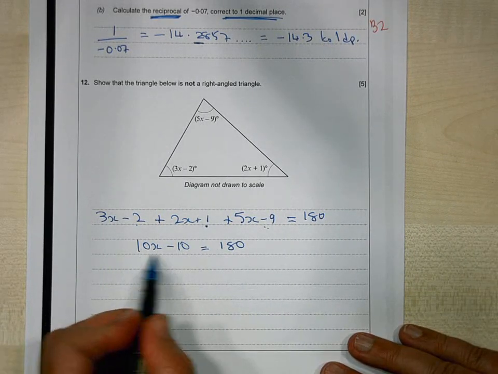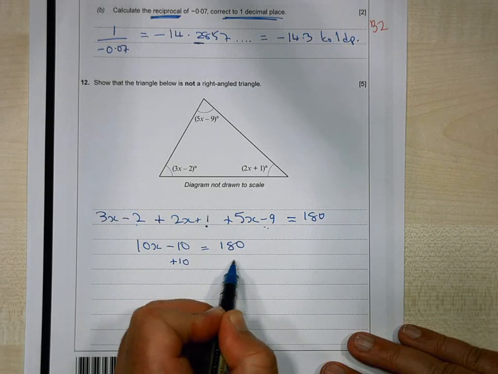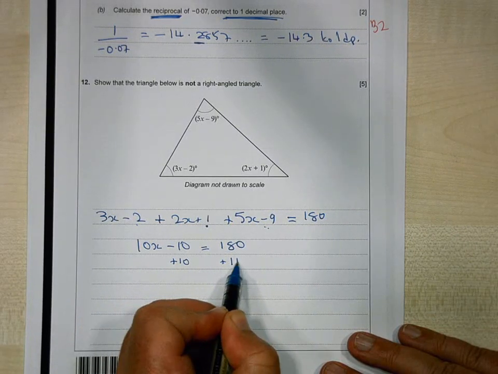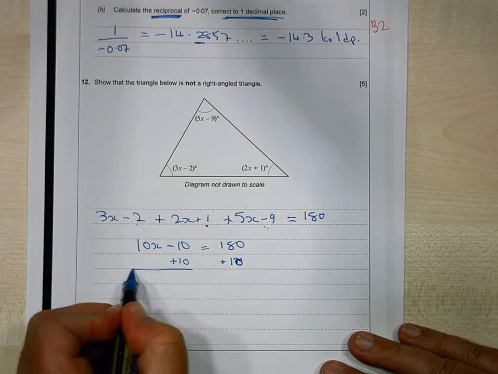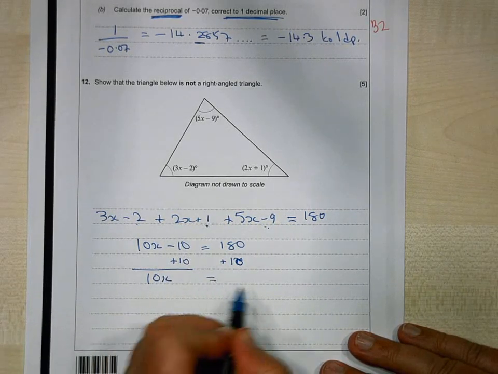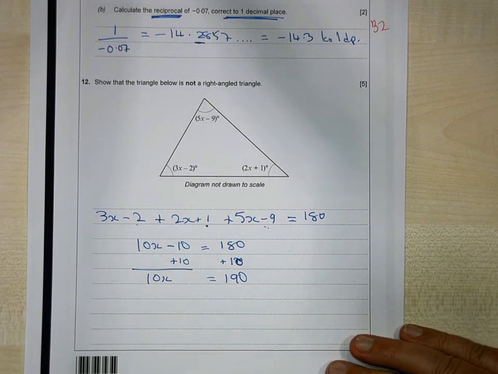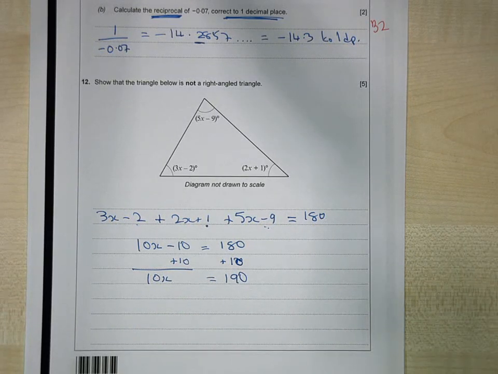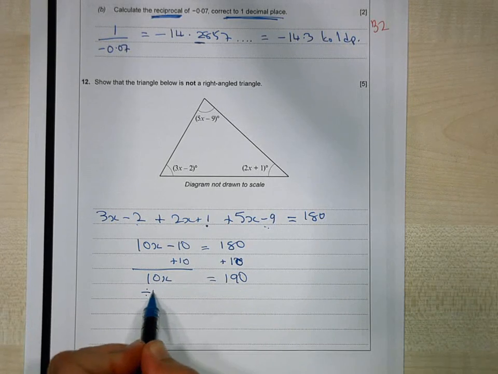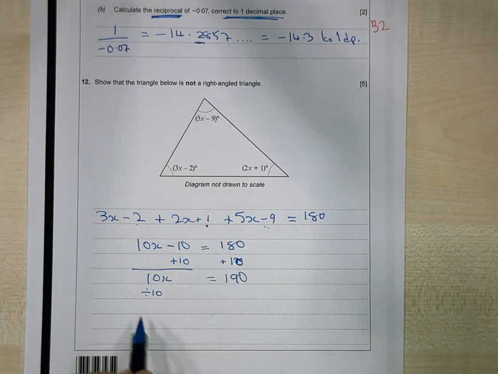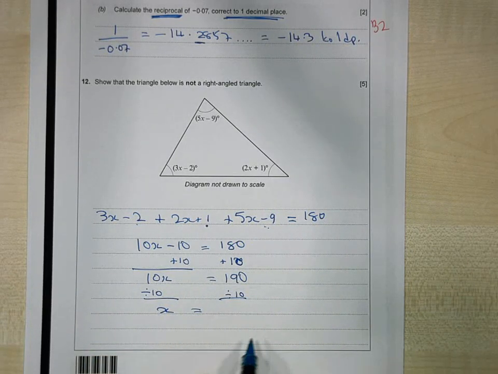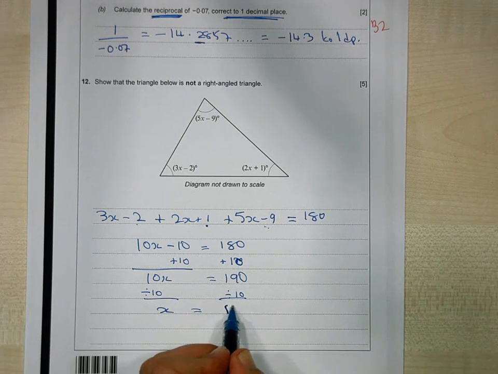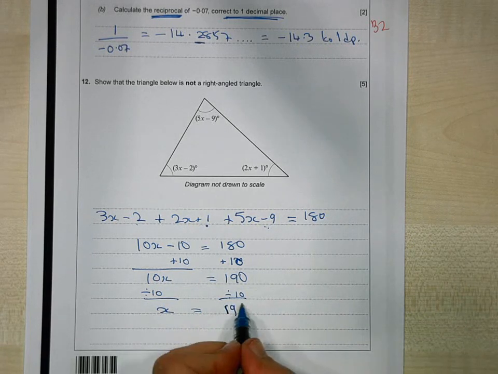So now we're just solving a straightforward equation where first of all, I need to get rid of the 10. I do that by adding 10. If I add 10 to one side, I've got to add it to the other as well, which leaves me 10x on the left-hand side equals 190 on the right-hand side. To get the x on its own, I've got to divide by 10, which means I have to divide the other side by 10 as well, meaning that x is 19. So x is 19 degrees.